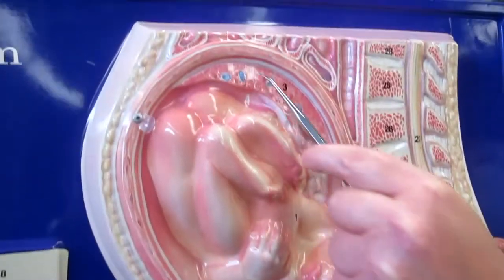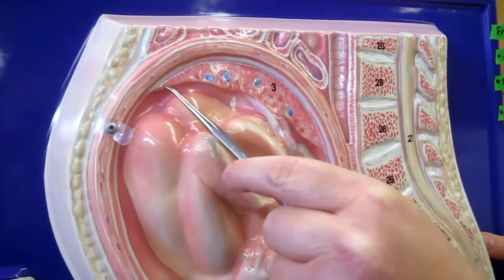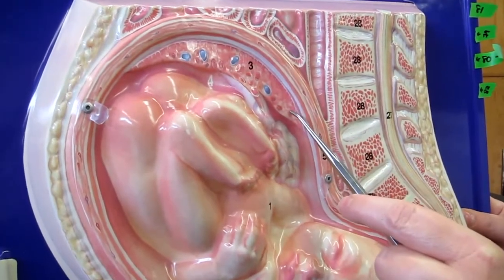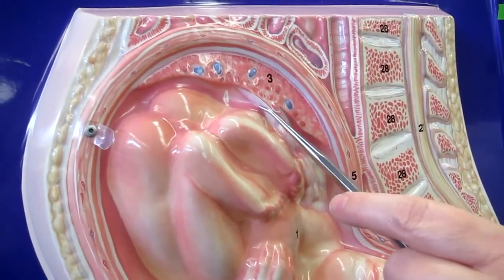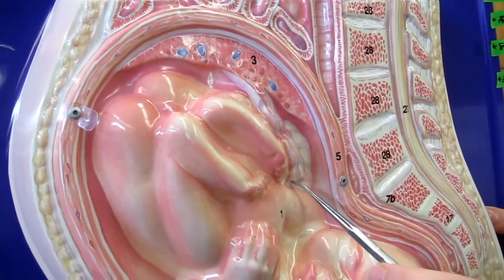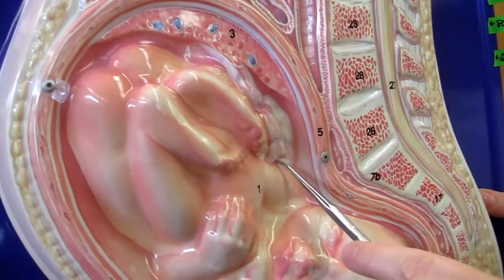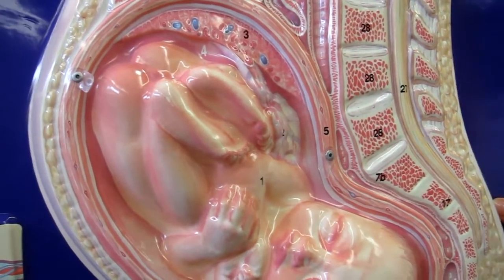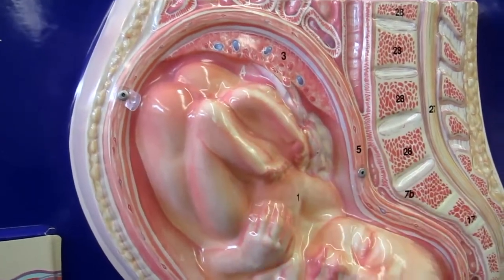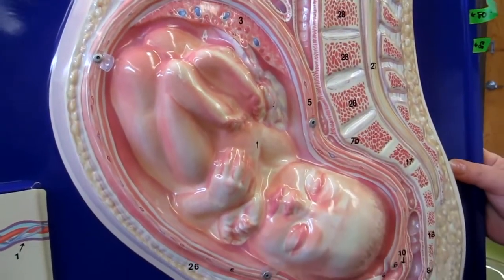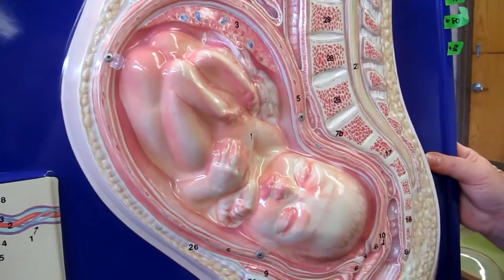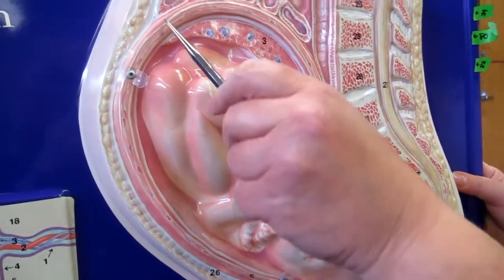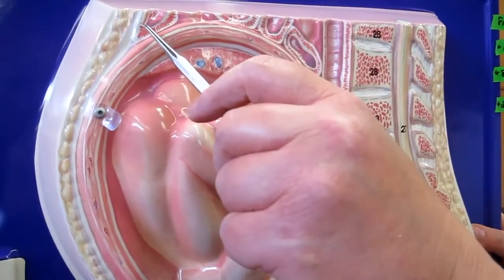All right, now a couple of other structures you can see. Here's the placenta again, nice and high in the uterus where you want it to be. Okay, and we also have the umbilical cord here. Okay, and you can see it's really getting cramped for our friend here. That baby's really going to enjoy getting out into the world, and I'm sure the mother is going to be pretty relieved too.